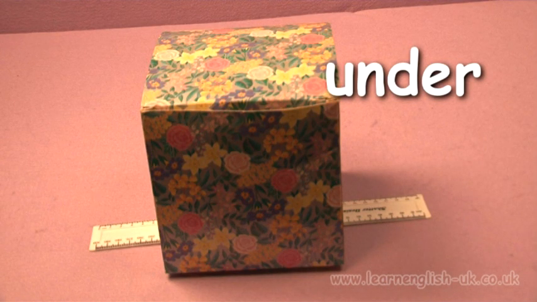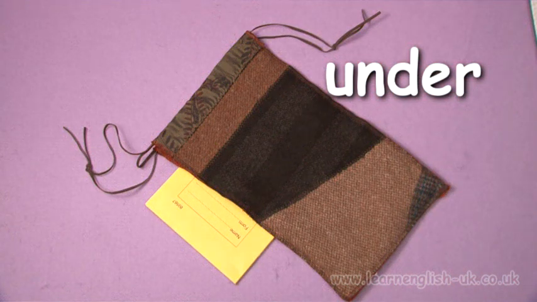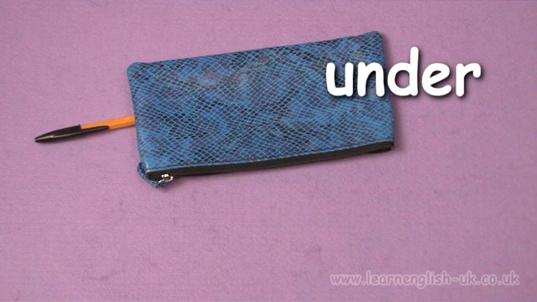The ruler is under the box. The book is under the bag. The pen is under the pencil case. We are going to do the sentences again, and this time join in with us.